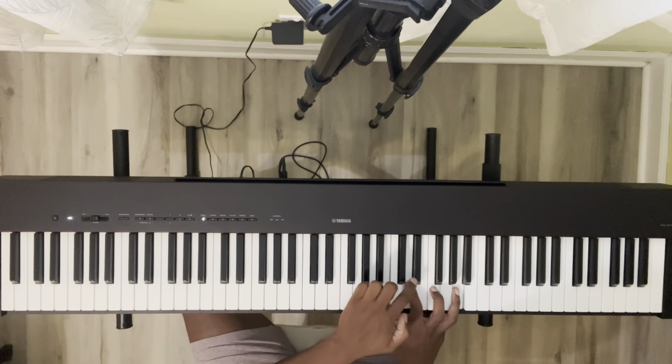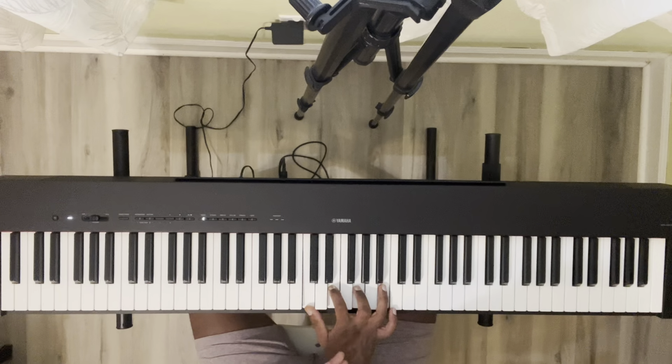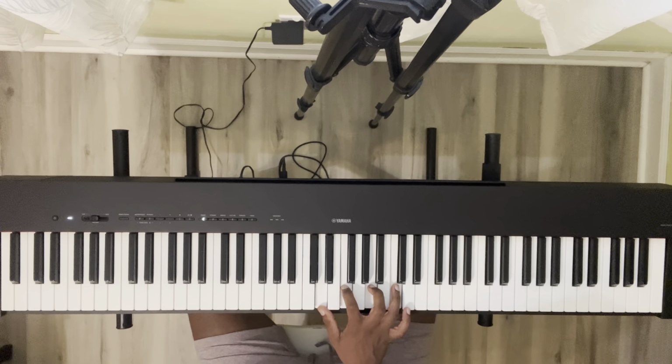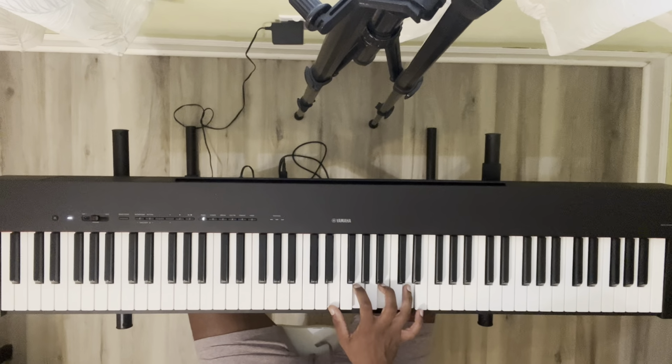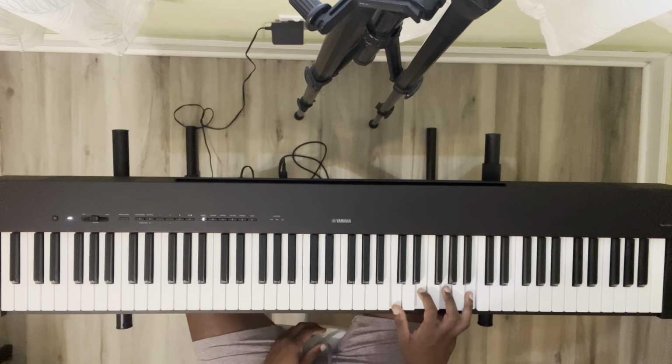If we play it up to the 7, the 1 chord is a major 7th. The 2 chord is a minor 7th. The 3 chord is a minor 7th. The 4 chord is a major 7th. The 5 chord is a dominant 7. The 6 chord is a minor 7. The 7 chord is a half diminished 7. And the 1 chord again is a major 7.